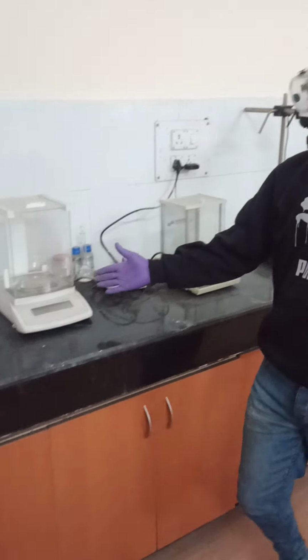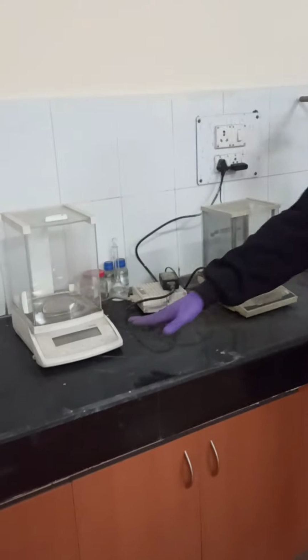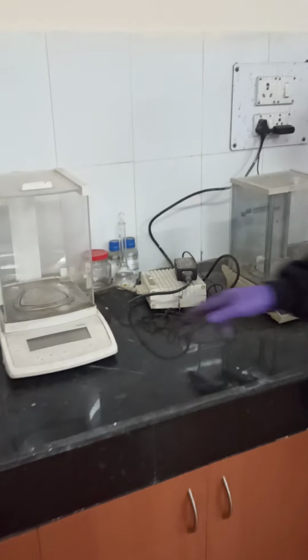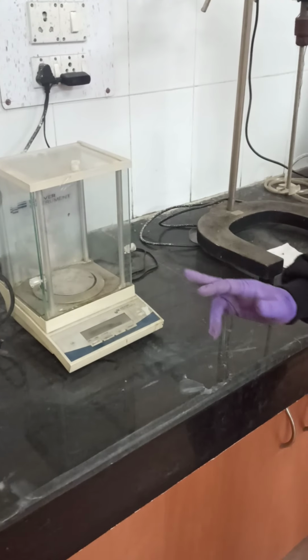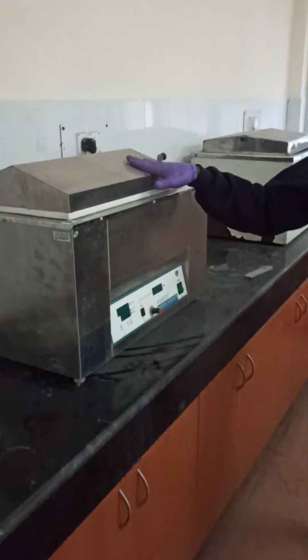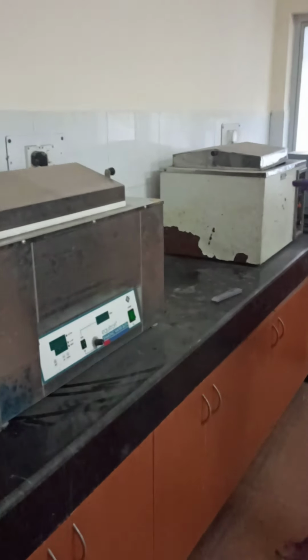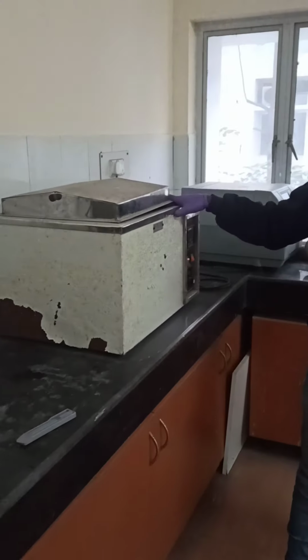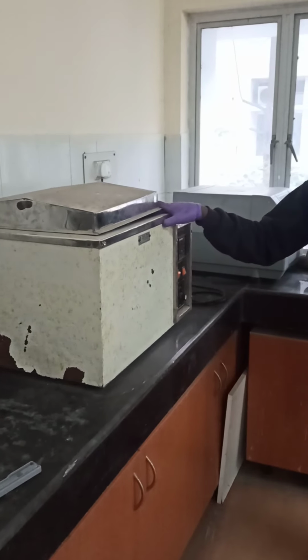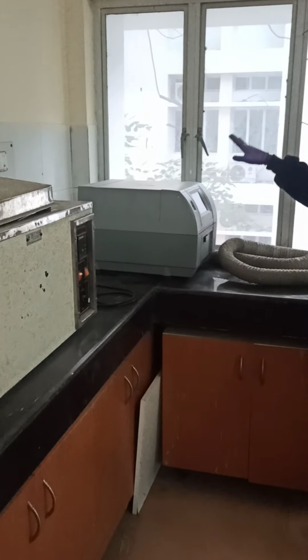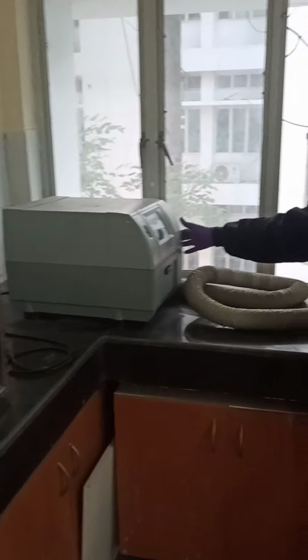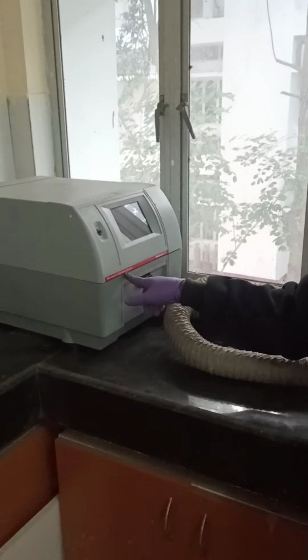On the other side, I'm having the weighing balances. They are here, with different accuracy. This is 0.1 accuracy. This is 0.001 accuracy. I am having the water shaker in my labs. I am having a water bath in my labs, which is very important. Good enough. This is what we call the microwave digester system.